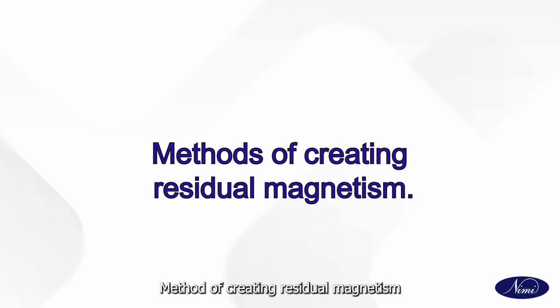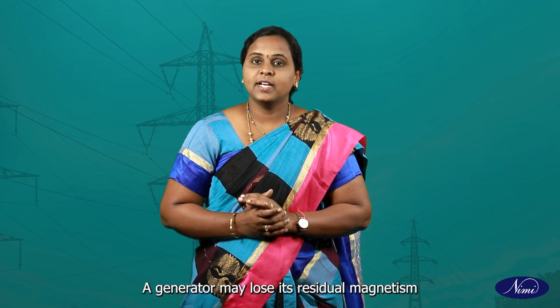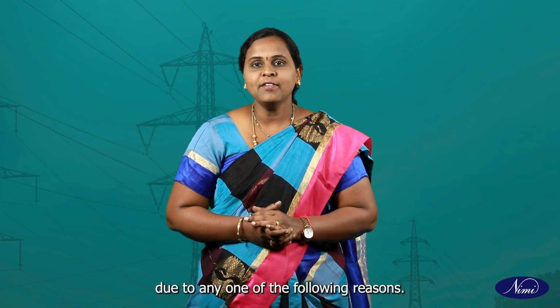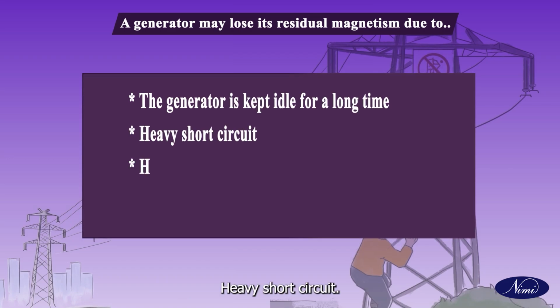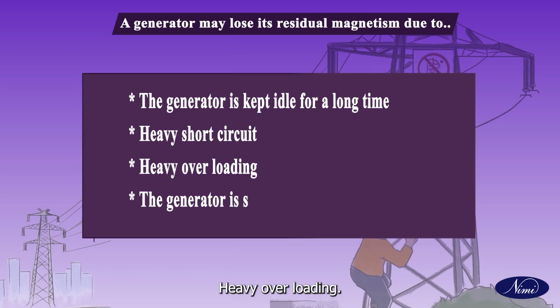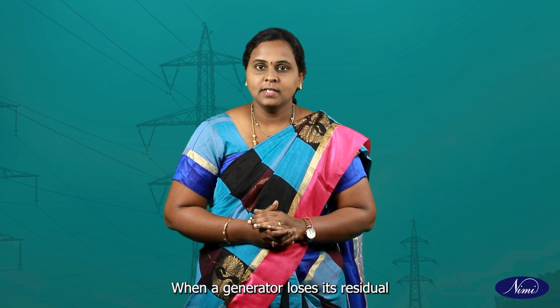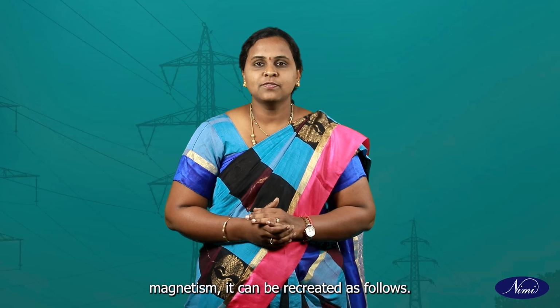Method of creating residual magnetism. Without residual magnetism, a self-excited generator will not build up its voltage. A generator may lose its residual magnetism due to any one of the following reasons: the generator is kept idle for a long time, heavy short circuit, heavy overloading, or the generator is subjected to too much heat. When a generator loses its residual magnetism, it can be recreated as follows.